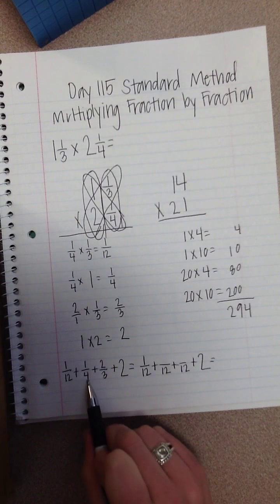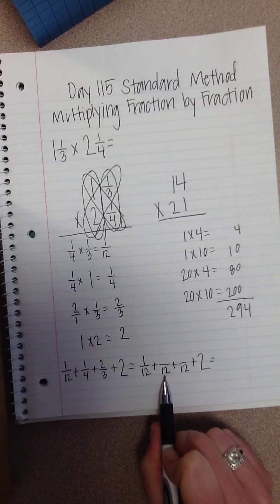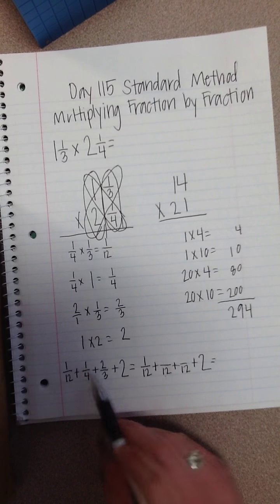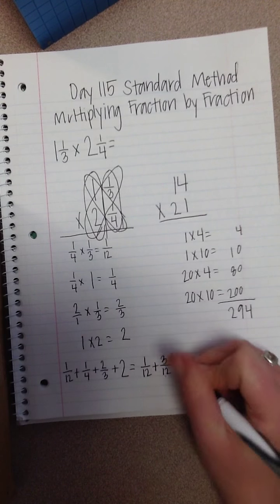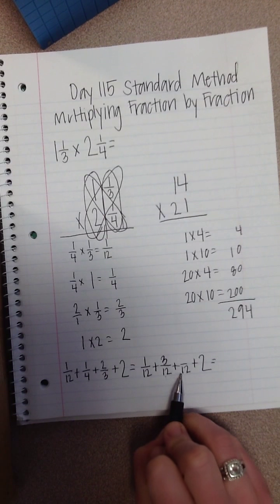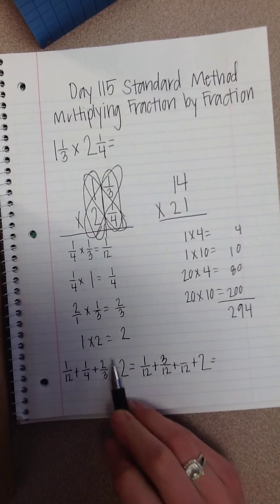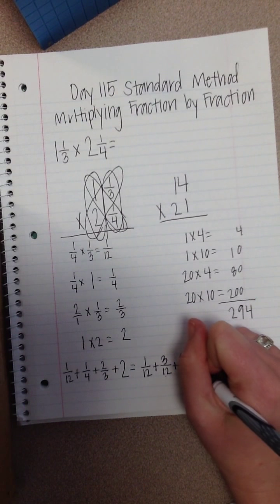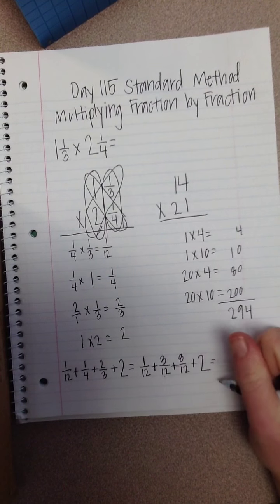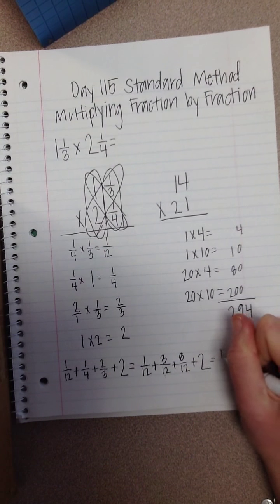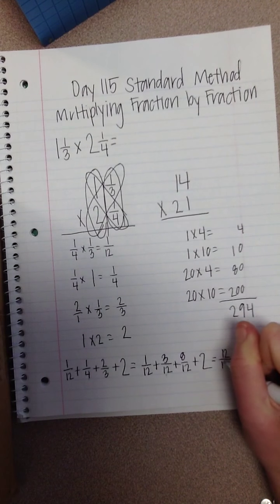I'm going to say, how did 4 become 12? That's times 3. So when I do the bottom, I'm going to have to do the top. So 1 times 3 equals 3. Then I say, how did 3 get to be 12? Well, 3 times 4 equals 12. So I'm going to do 2 times 4 equals 8. Now I have common denominators, and I can add them together. 1 plus 3 plus 8 equals 12 over 12.